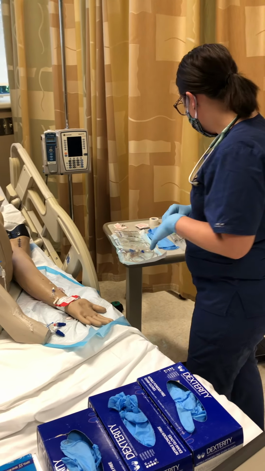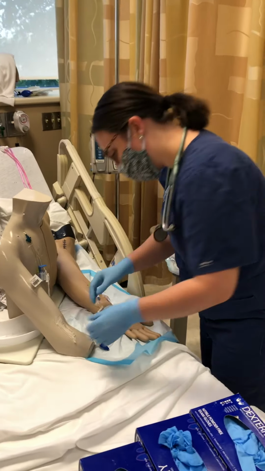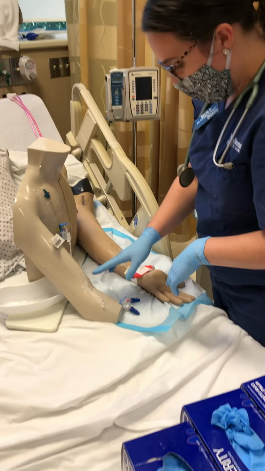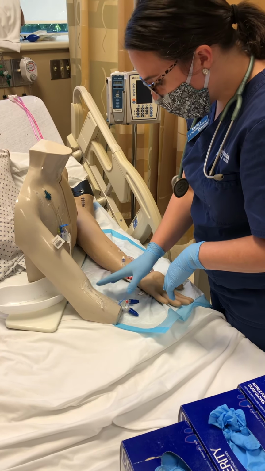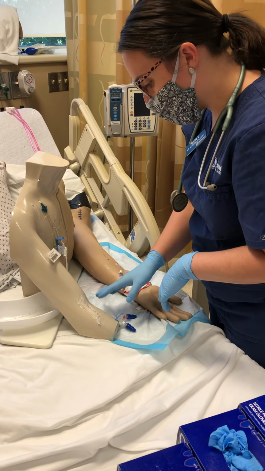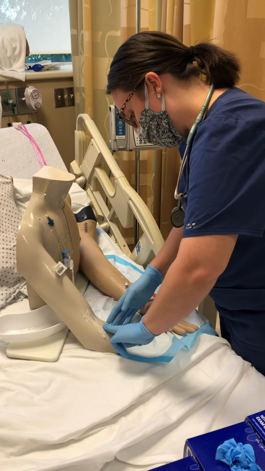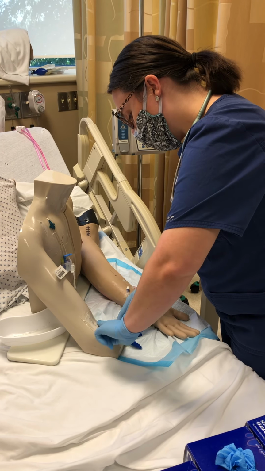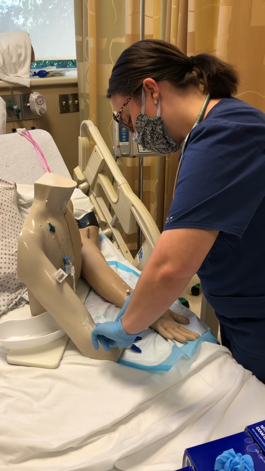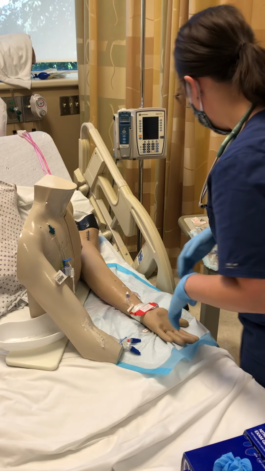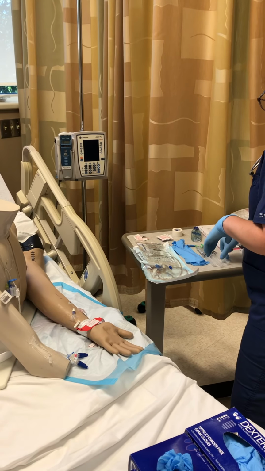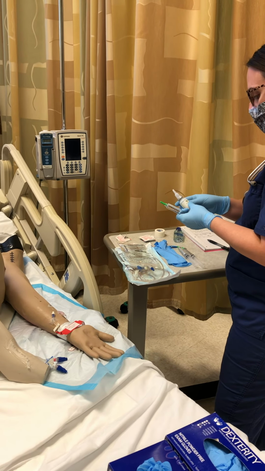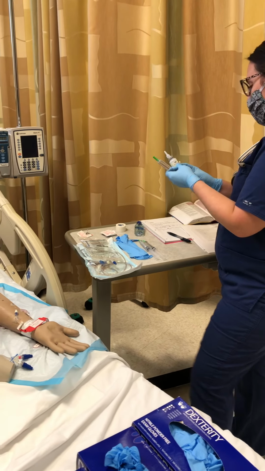Perfect. So next I'm going to check his site here where he has his PICC. I'm checking for redness, edema, ecchymosis, drainage, and amount of drainage. And everything looks really good. I'm going to palpate. Eugene, do you feel any pain at all? He tells me no. Perfect. So I'm going to grab my first saline flush, but before I do that, I'm just going to do my other checks right away. So I have Eugene Williams here.